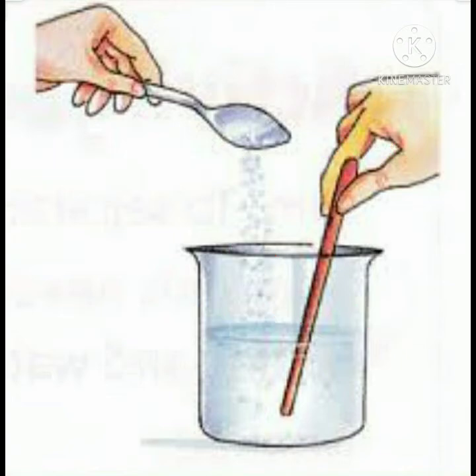So, what is an unsaturated solution? You take a glass of water and you add 1 spoonful of salt to it. You mix it. What happens? The salt dissolves in water. Now, to that water, you can add and dissolve some more salt.